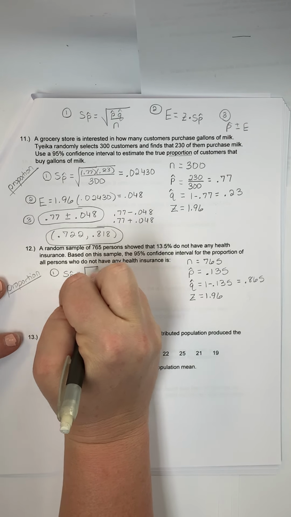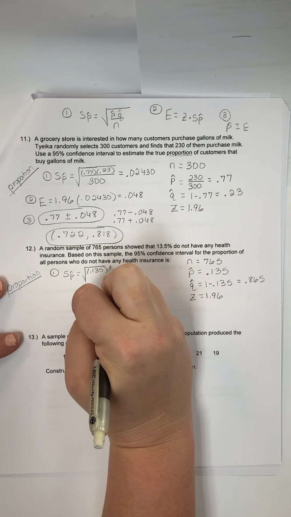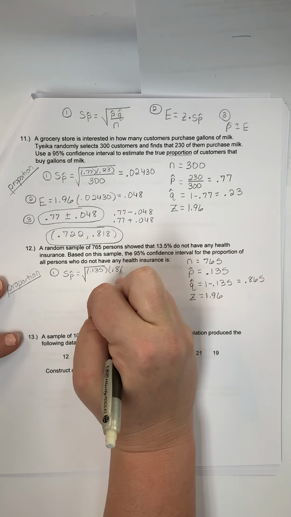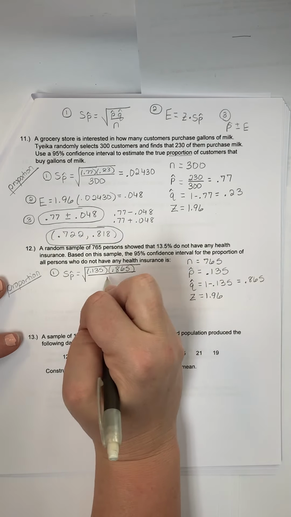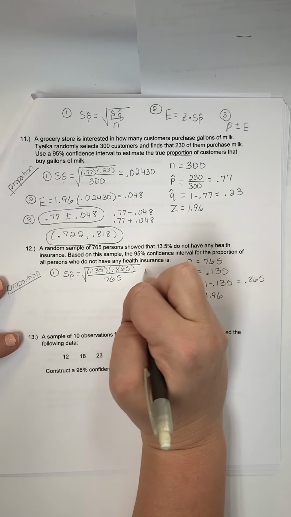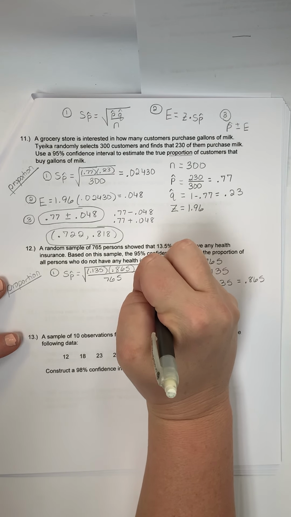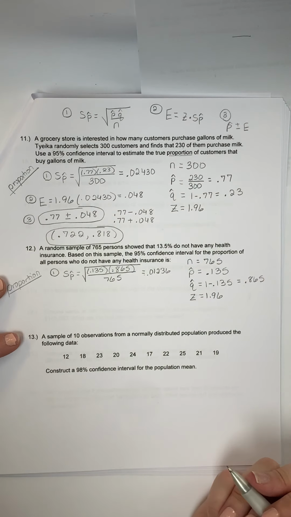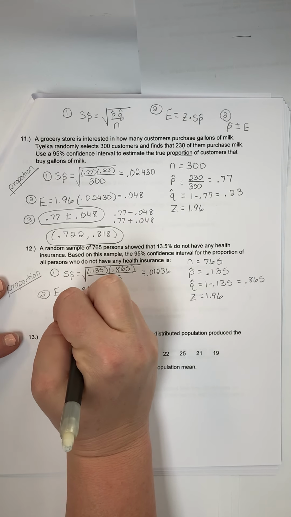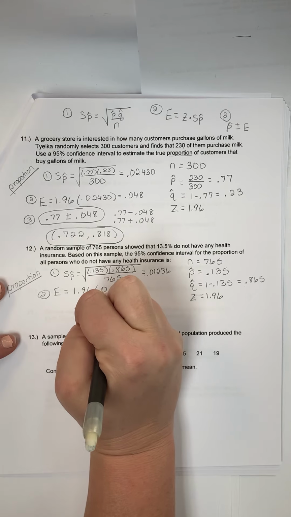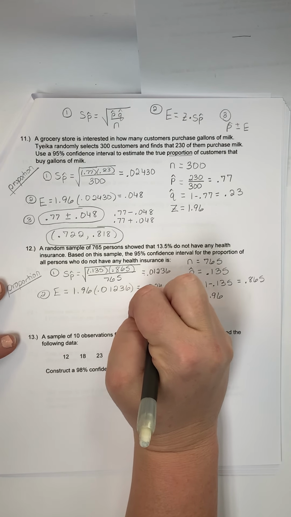S of P hat. All right, we're gonna have 0.135 times 0.865 divided by N, 765. Okay, S of P hat, goodness, 0.01236. Okay. Step 2, we want a margin of error. We're going to have Z times 0.01236, and we get 0.0242.